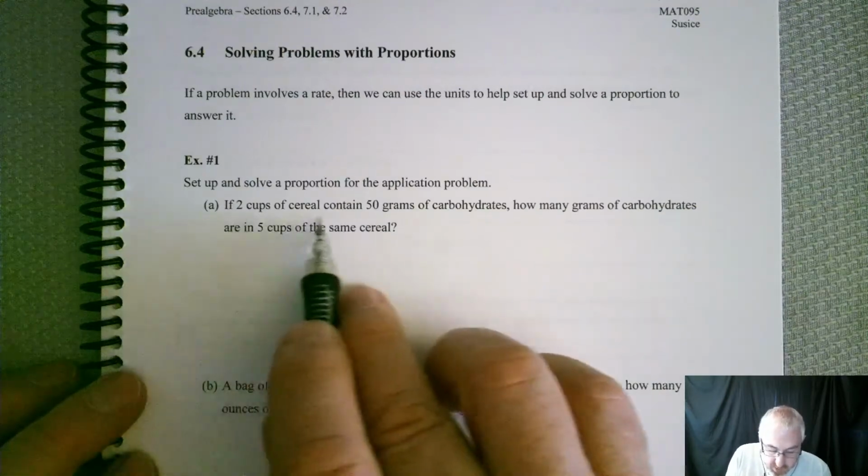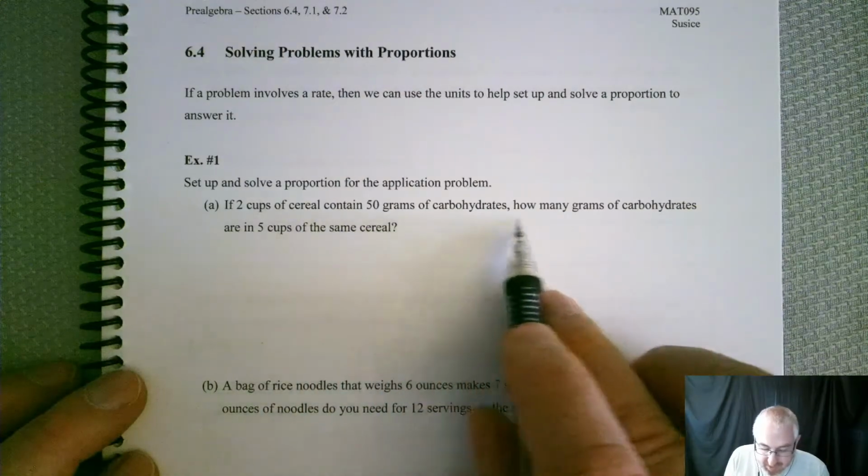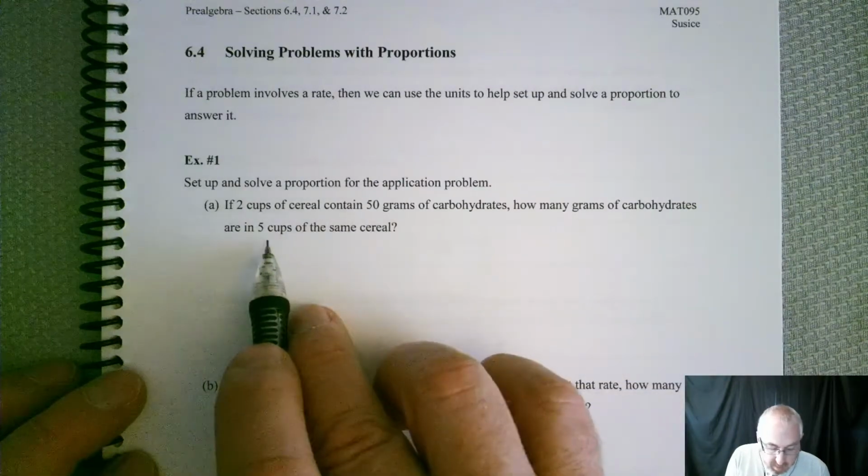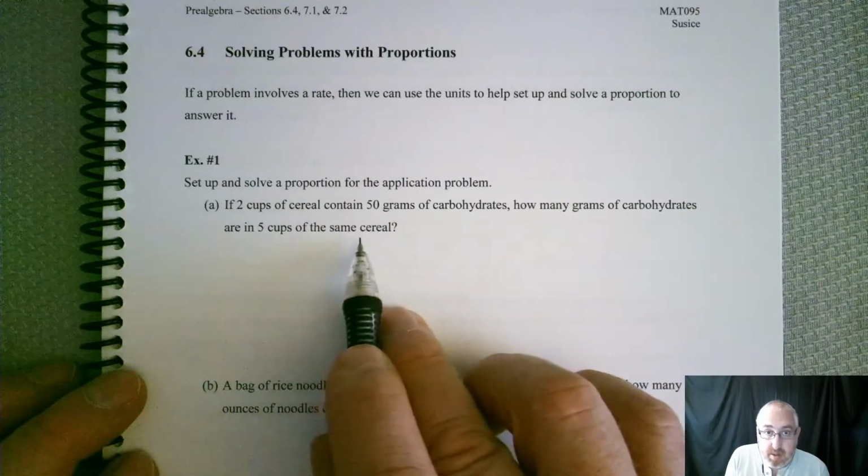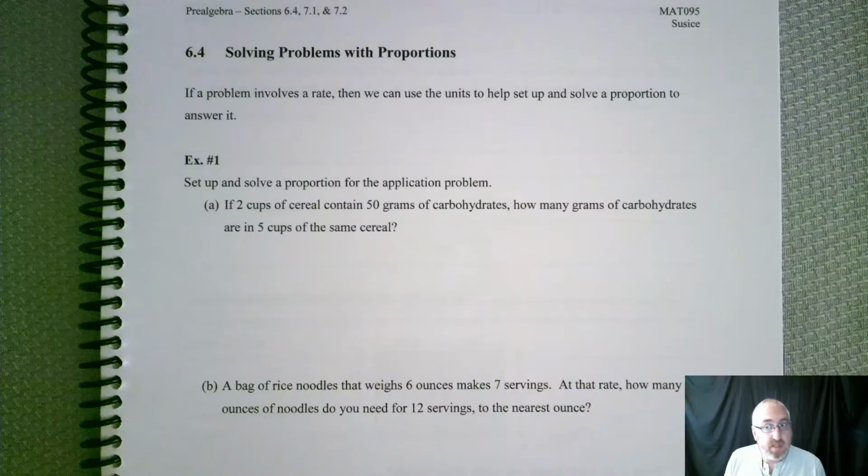So if 2 cups of cereal contain 50 grams of carbohydrates, how many grams of carbohydrates are in 5 cups of the same cereal? Now there's lots of ways to set these up correct, but there's also lots of ways to set them up incorrect. So you got to be really careful. Now if you don't use the units, that's where problems can happen.